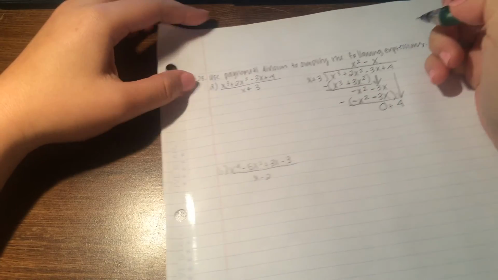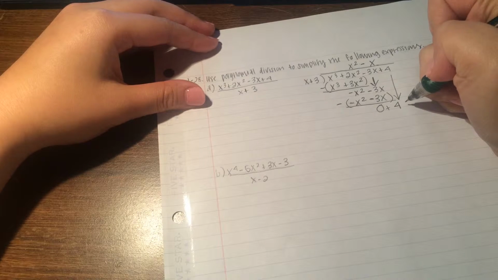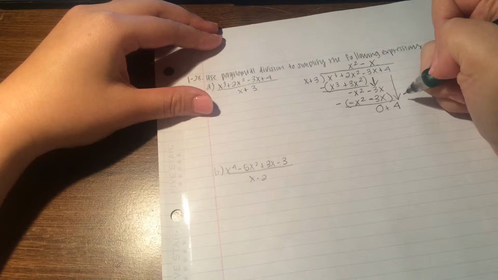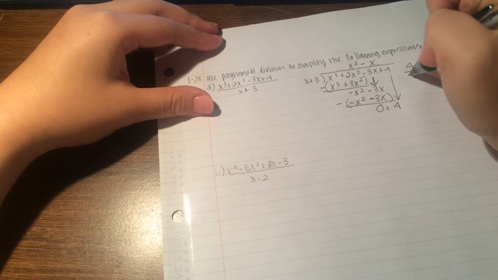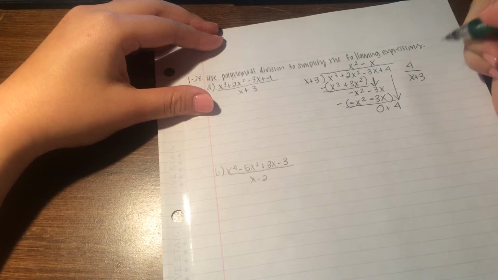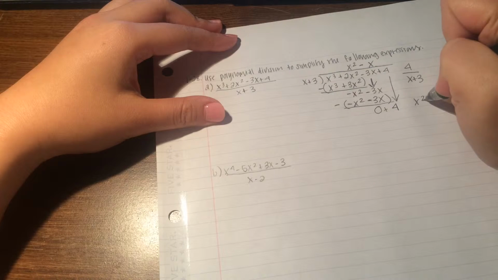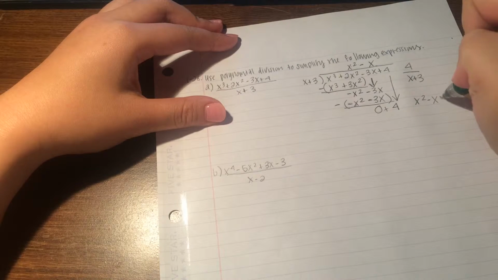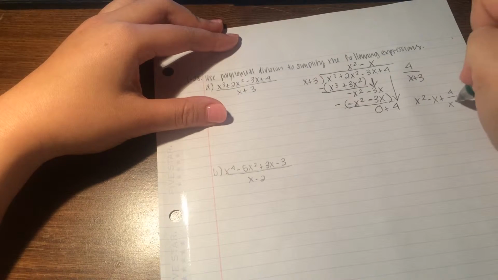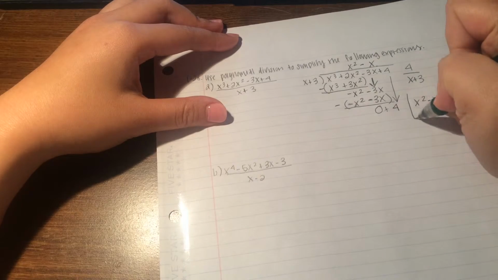So since this is a remainder, you put 4 over x plus 3. So to make this a lot neater, the answer is x squared minus x plus 4 over x plus 3. Remember to box your answer.